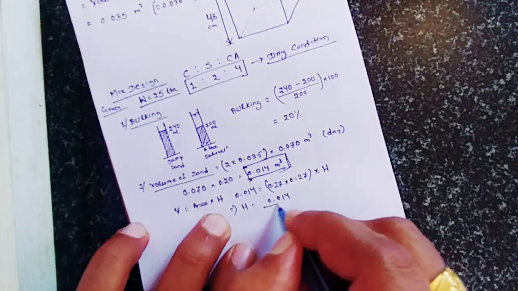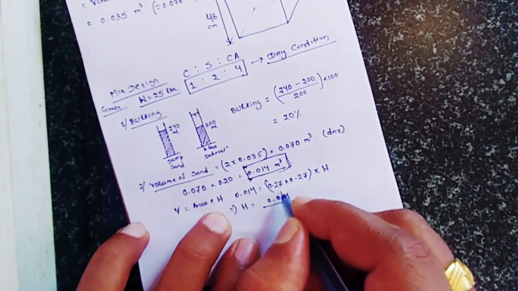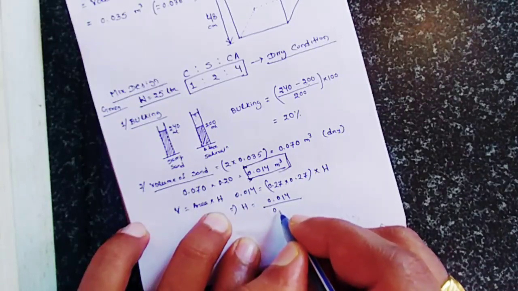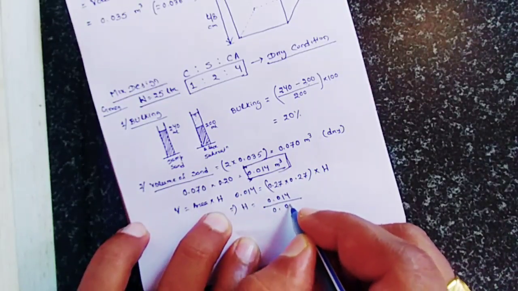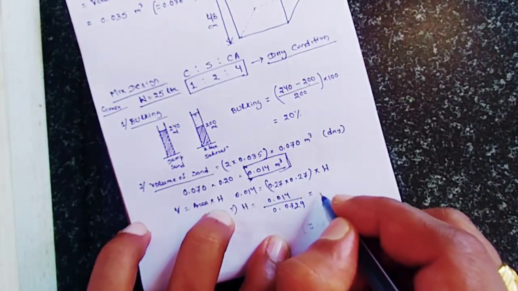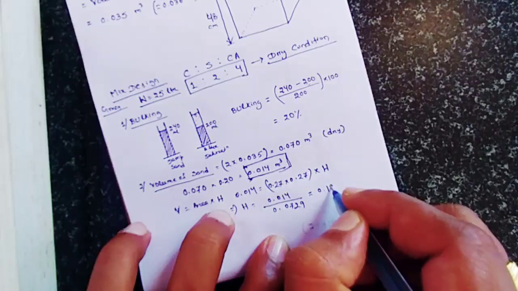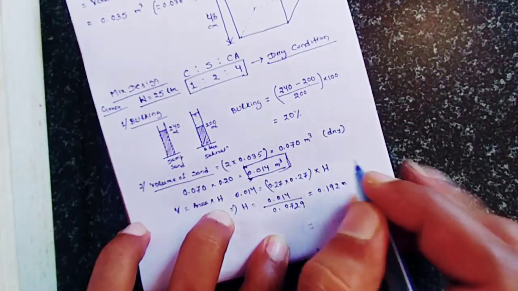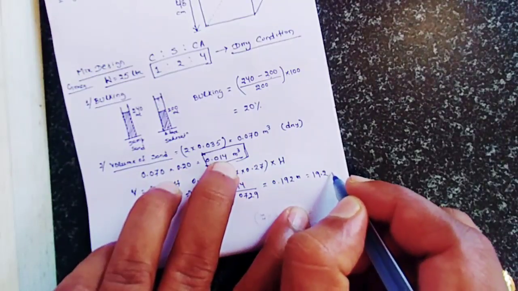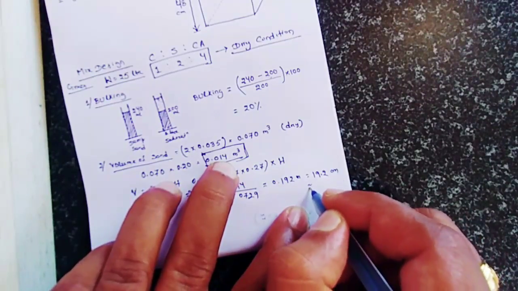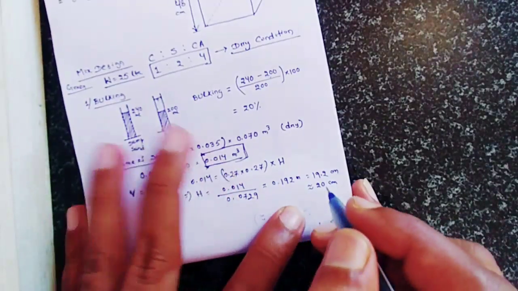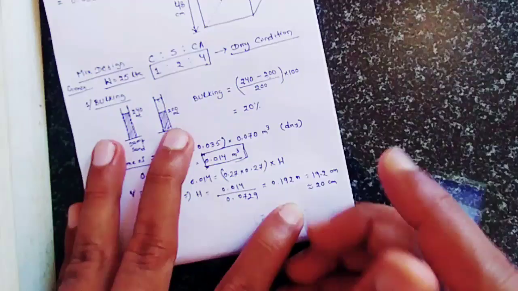0.014 divided by 0.27 and 0.27. If you calculate it, it comes out to be 0.0729, and after dividing it will come out to be 0.192 meter or 19.2 centimeter, or you can simply say just 20 centimeter. So now your height comes to be 20 centimeter.